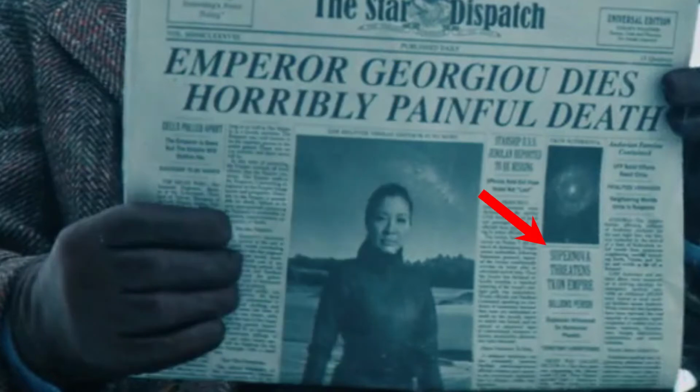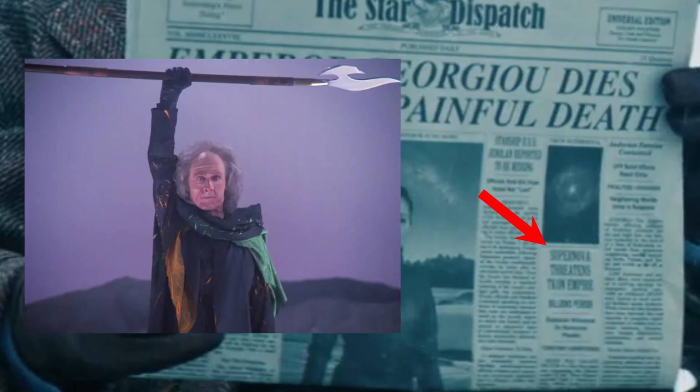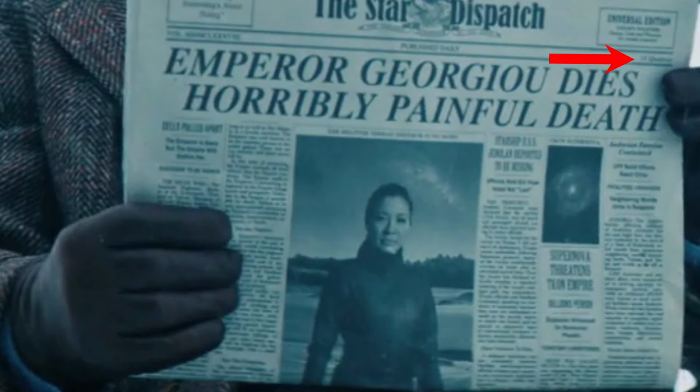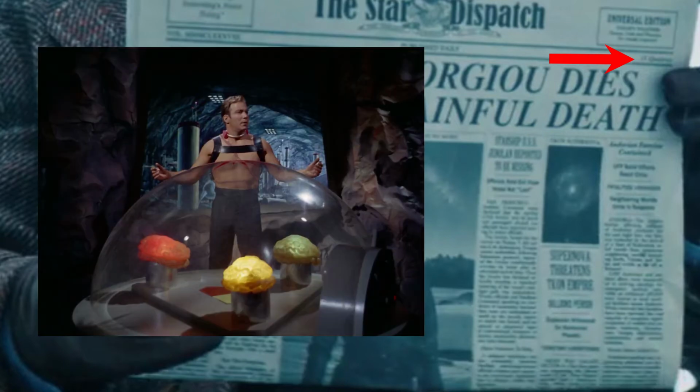There's another article about the Tucson Empire facing a supernova. The Tucson Empire is from the TNG episode The Last Outpost and was an ancient empire that thrived many centuries before the 24th century. We can also see that the paper costs 15 quatloos. Quatloos are a currency from the planet Triskelion in the TOS episode The Gamesters of Triskelion.